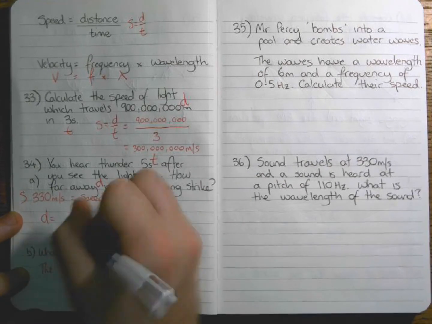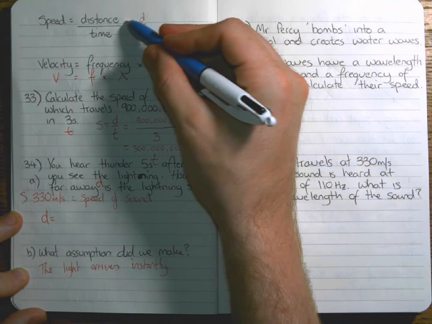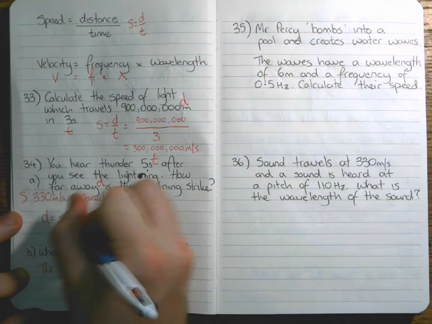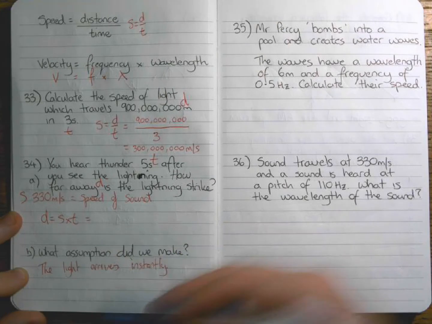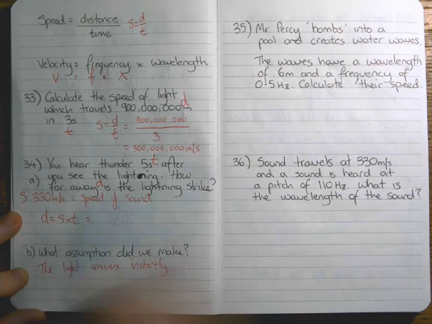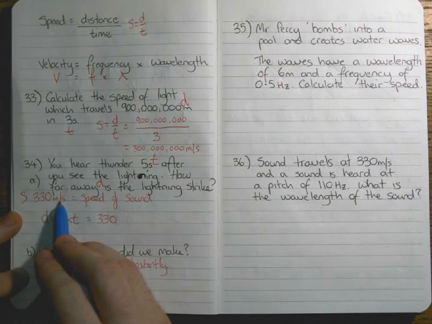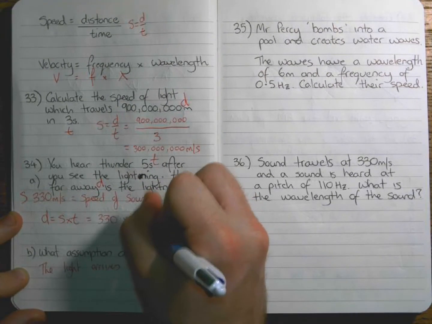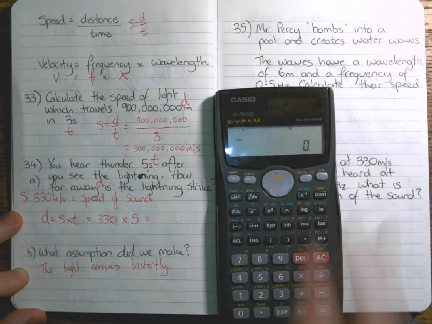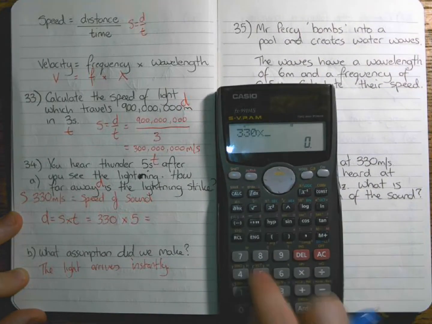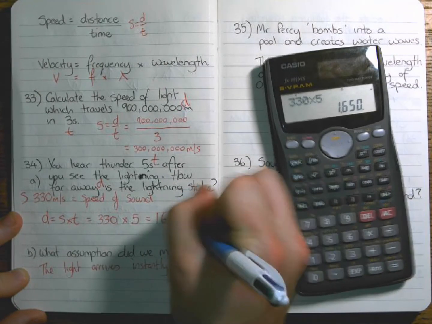So the distance equals the T gets moved to the other side and next to the S, so it's speed times time. So the distance that the sound has travelled is 330 meters per second, and so if it travels for 5 seconds, then, remember not to take any risks, 330 times 5, 1,650 meters.